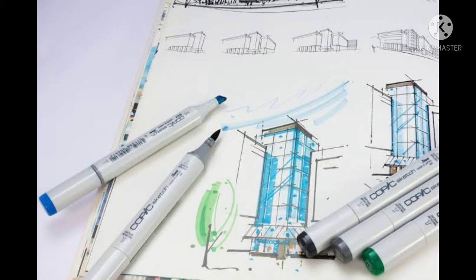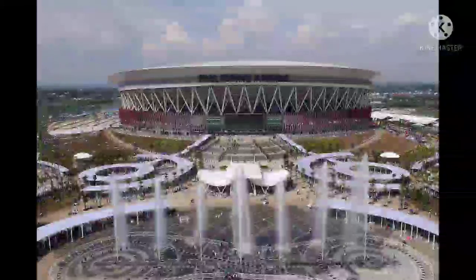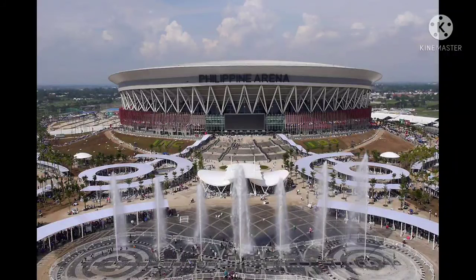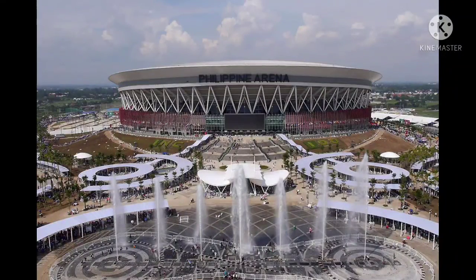And there are also the MOA Arena and the Philippine Arena, and that is the biggest arena in the world. Okay? You can find it here in the Philippines. World record. Yung matatagpuan doon sa Bocaue, Bulacan, owned by Iglesia ni Cristo.